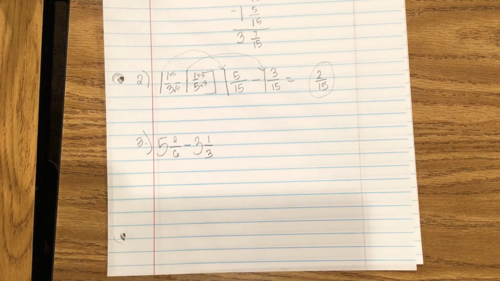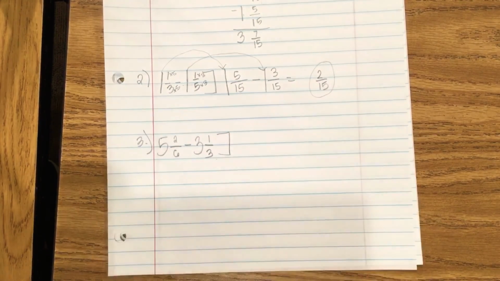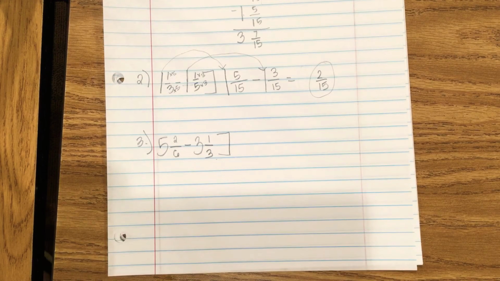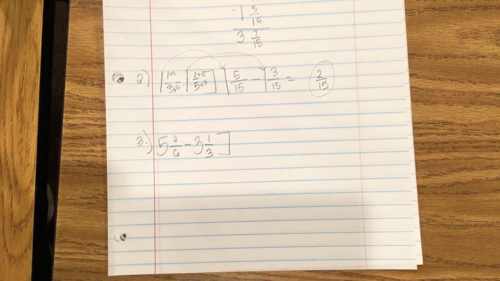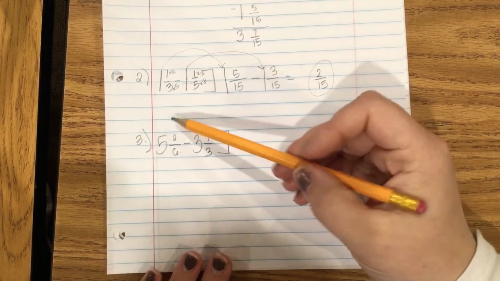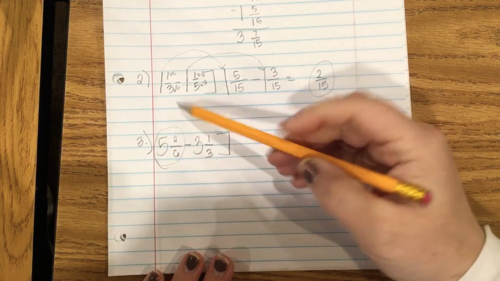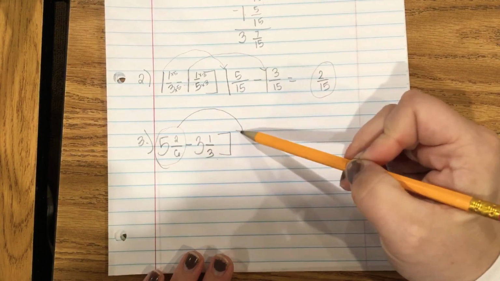Okay, so I need to check to see if my denominators are the same. They are not. But I know 3 can go into 6. So that can be my common denominator. So I don't have to change anything at all here. It's already how it should be.